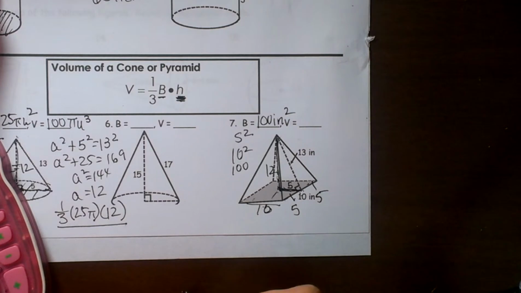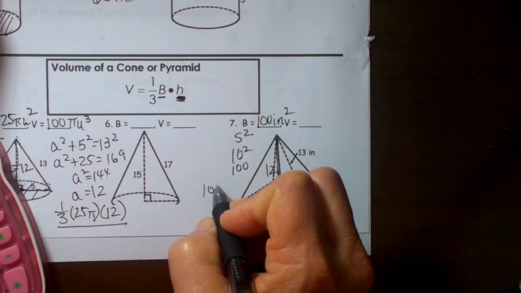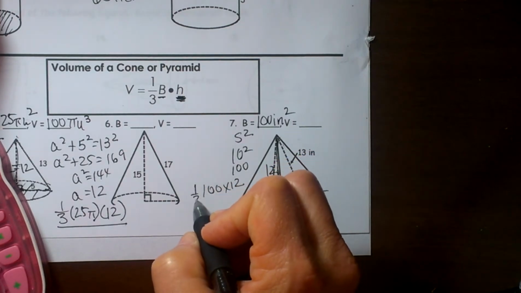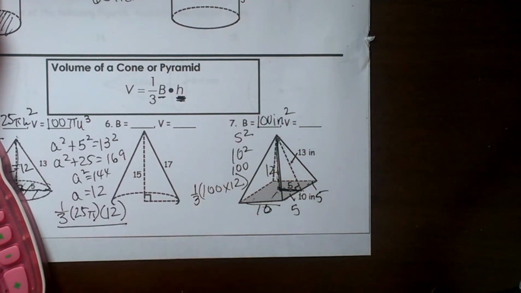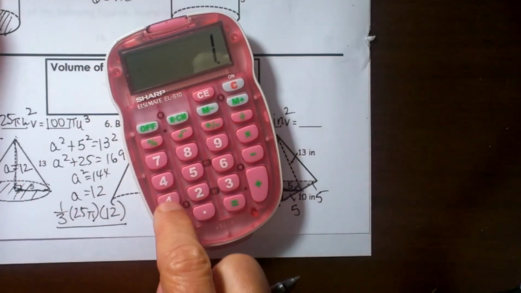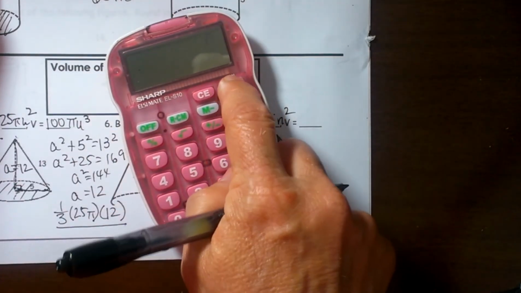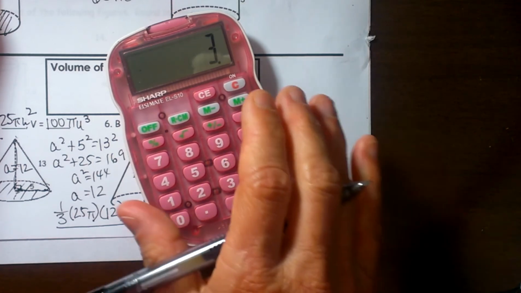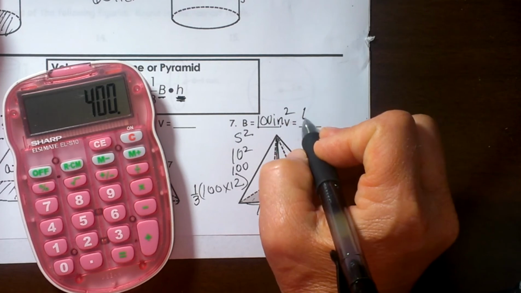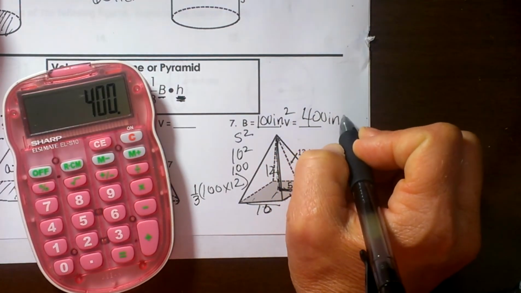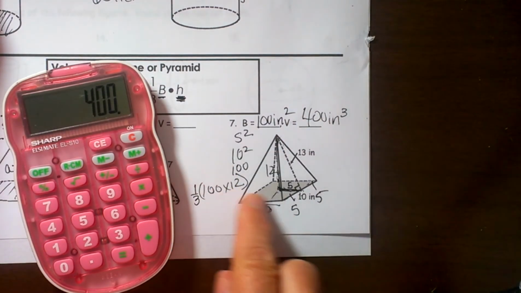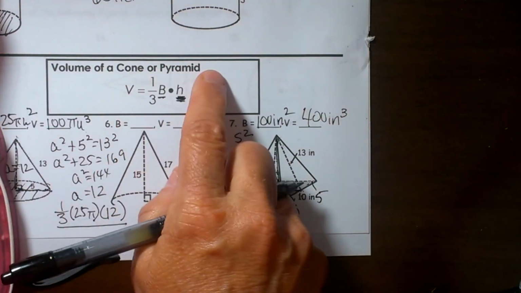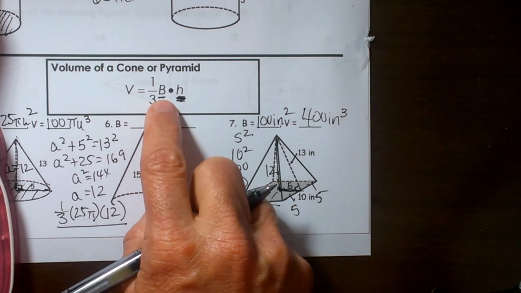So working a height of 12, we're going to take 100 for the base area times 12. And then remember, we have to multiply it by 1/3 because it is a pyramid. So grab your calculators. 100 times 12, all divided by 3, would give us 400 units or inches cubed, and that would be the volume of the pyramid. Okay, so the volume of a cone or pyramid is 1/3 of the base area times the height.